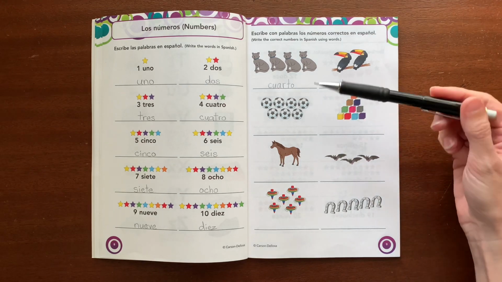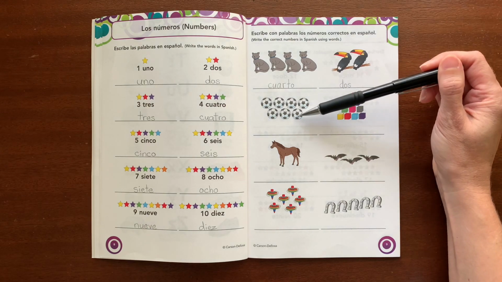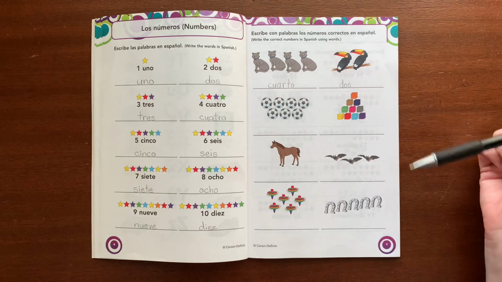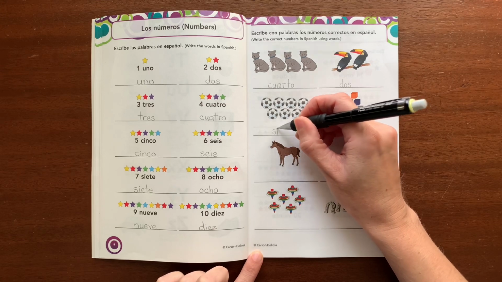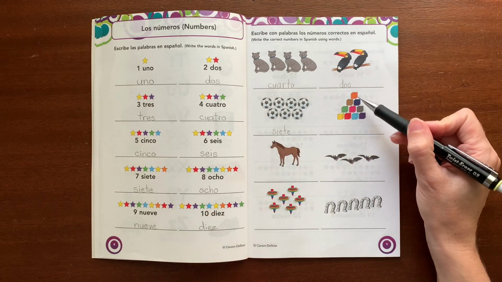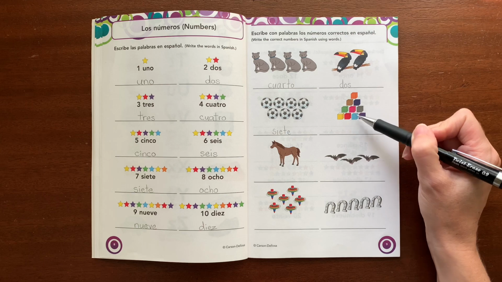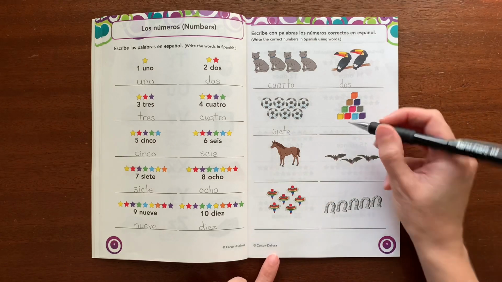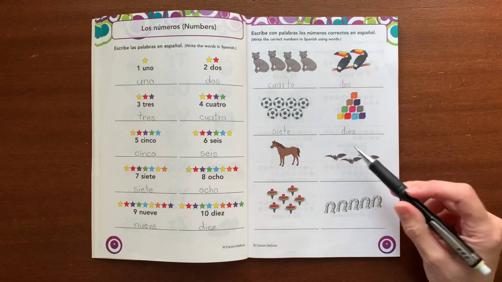Okay, how many balls, soccer balls, do we have? 1, 2, 3, 4, 5, 6, 7. Okay, what is the number 7 in Spanish? So over here, the number siete. So 1, 2, 3, 4, 5, 6, 7 pelotas de fútbol. 7 soccer balls. Okay, and let's count these together. 1, 2, 3, 4, 5, 6, 7, 8, 9, 10. The number 10 is diez. D, I, E, Z. 10.